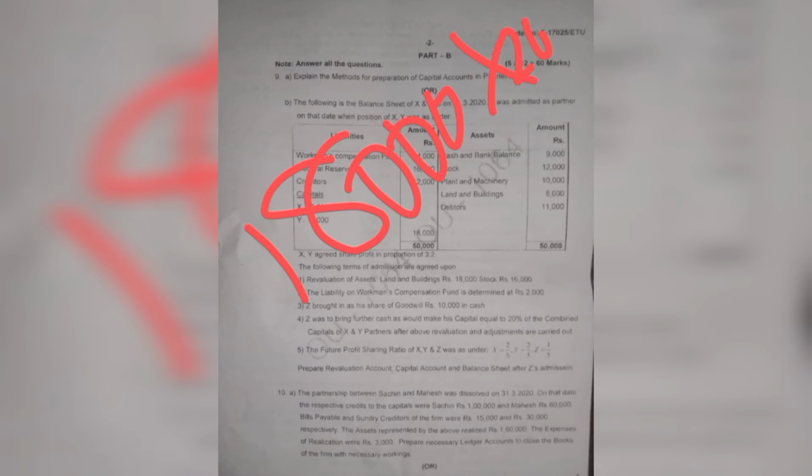into 20%. If we do that, we will get the new partner's capital amount. In the question they have said that X was admitted as a partner, but where is the capital of X? Z, sorry. Where is the capital of Z? What they said is the combined capital of X and Y. What is the combined capital? 10,000 plus 8,000 into 20%, it seems. Then we will get the value. That value is considered as the third partner's capital account. This is the only simple trick, remaining all same.